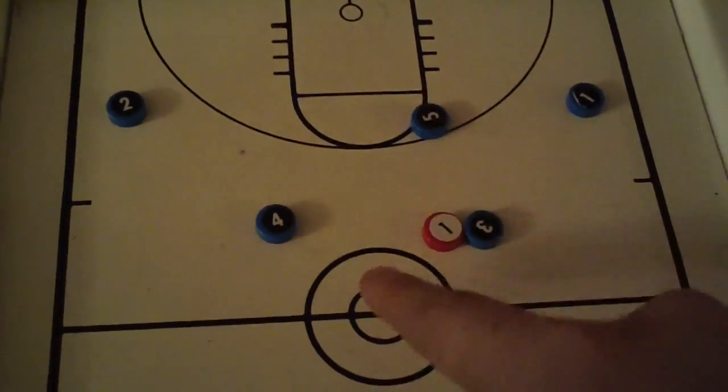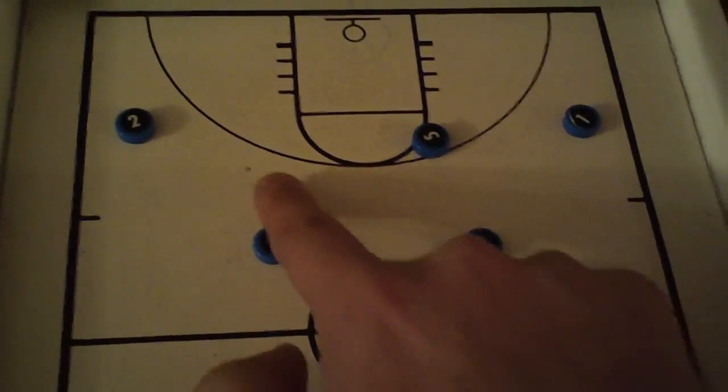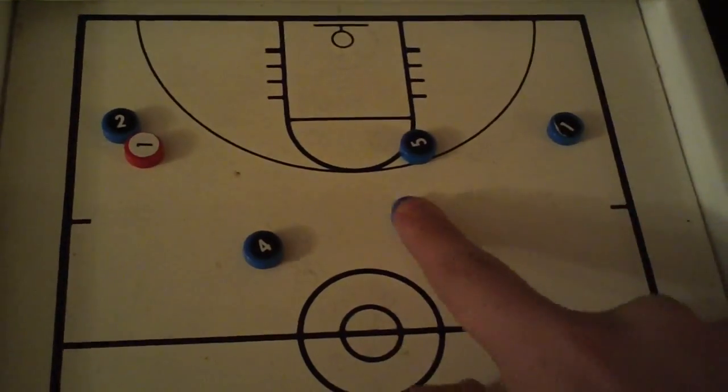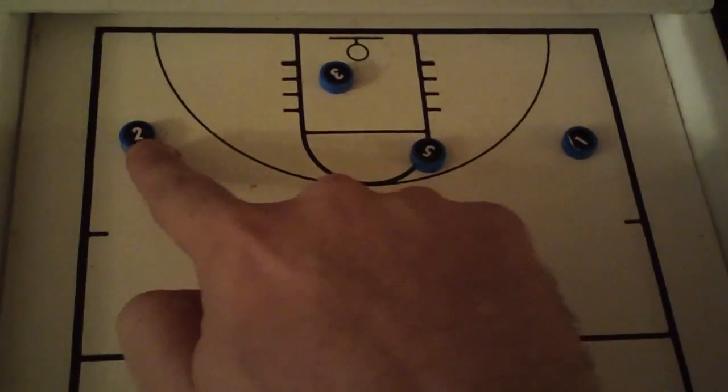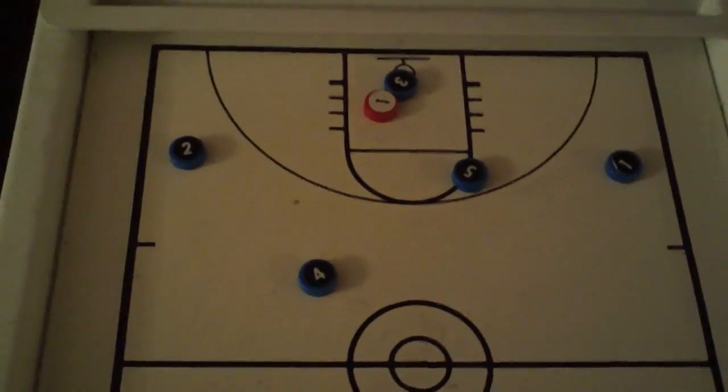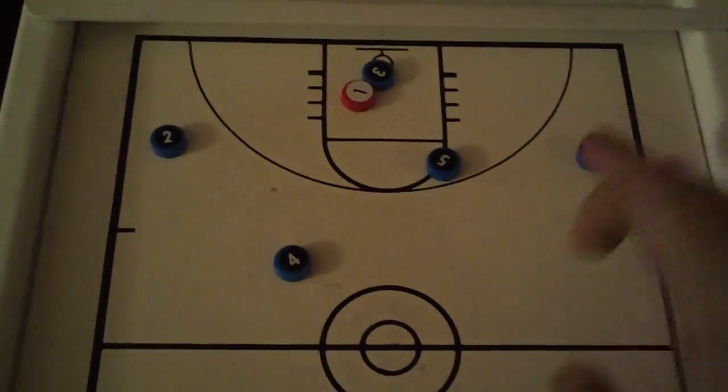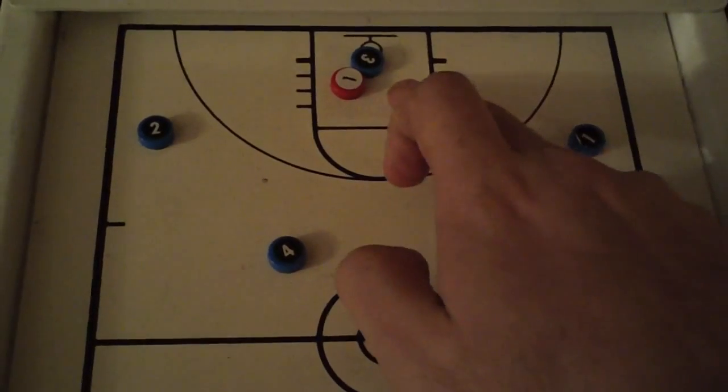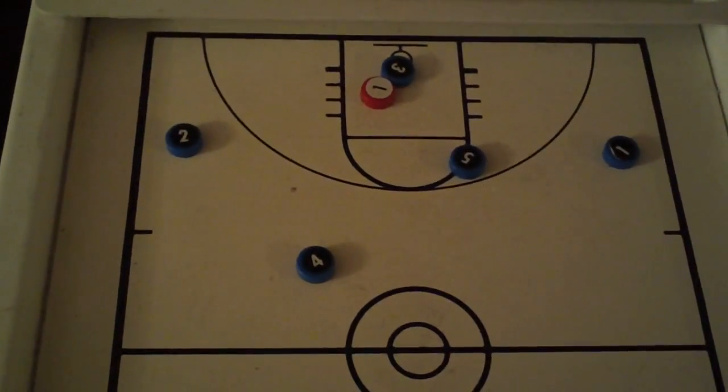5 goes ahead and slides over to the elbow. 3 gets the ball to 4. 4 gets the ball to 2. 3 cuts off of the screen from 5. And we may have a layup. Again, the more times we run this in succession, the more likely it is that this backdoor cut is going to be available because the defense is going to be out of balance.